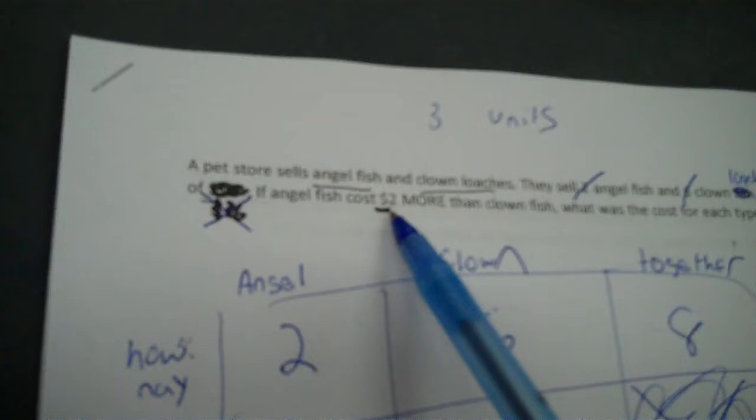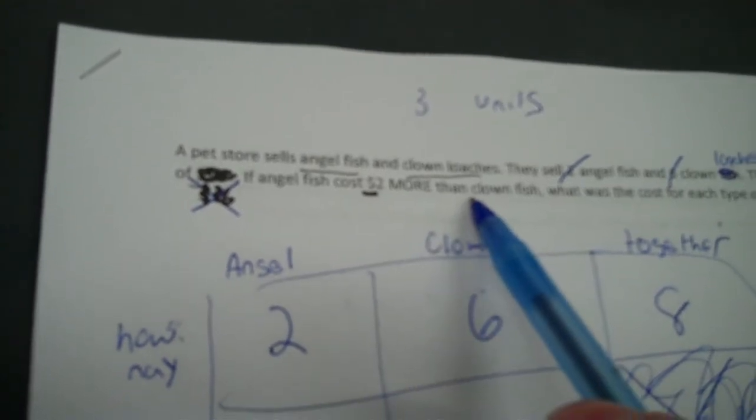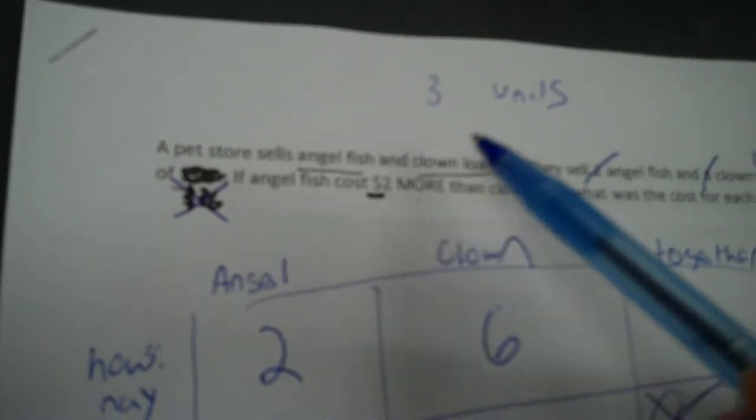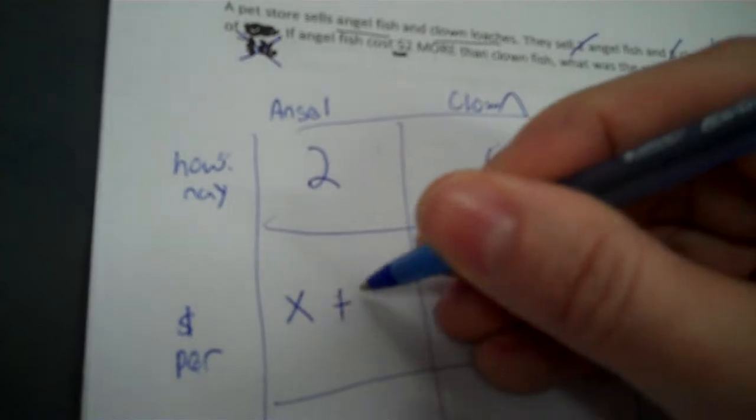Well, we don't know how much they cost each one, but one thing we know is that the angelfish cost $2 more than the clownfish. So since I don't know them, I'm going to use the same variable. The reason I use the same variable is because if I know that angelfish costs 2 more, then in the angelfish column, I get to put a +2 right there.